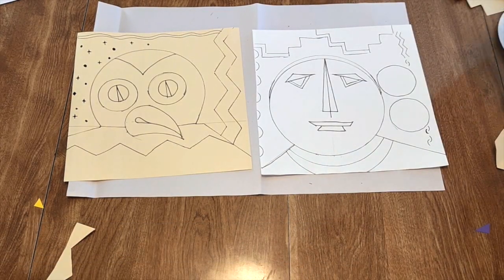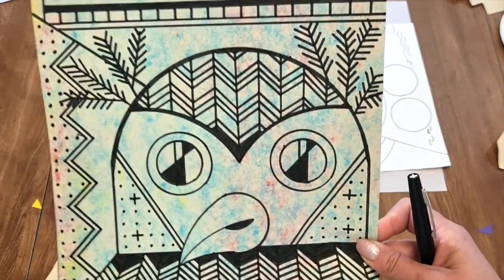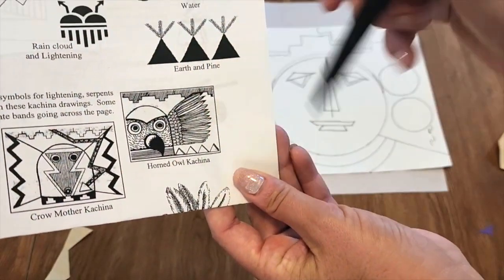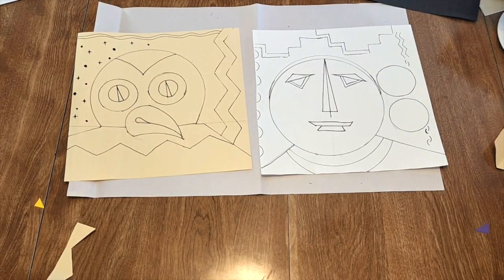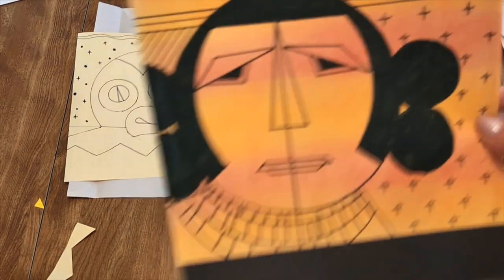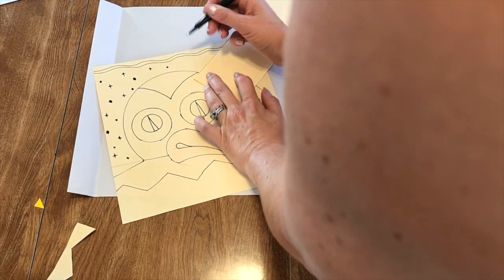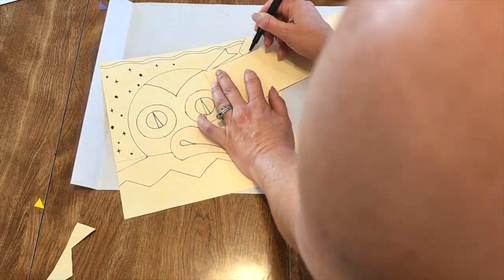So we have the horned owl, and you'll notice on his kachina, he definitely has feathers. So this person just put some of these very simple feathers. So depending on how much room, there's a big side. So if yours is off to the side, we can add some big feathers, or we could even add just these very geometric type feathers. It's a triangle. So let's add a couple of feathers.